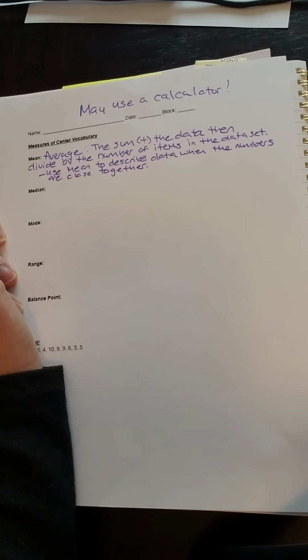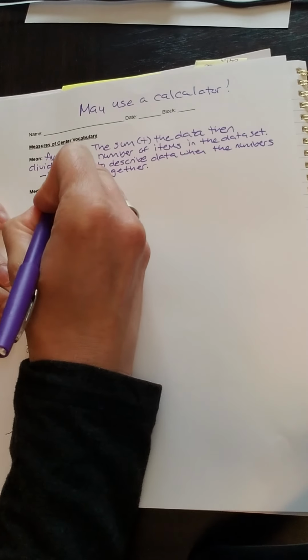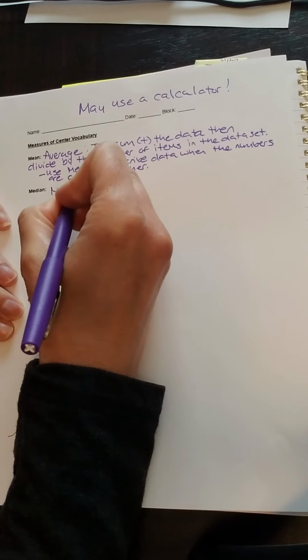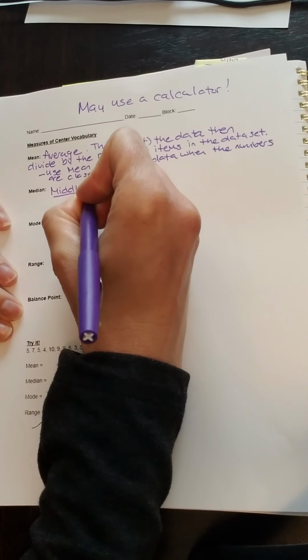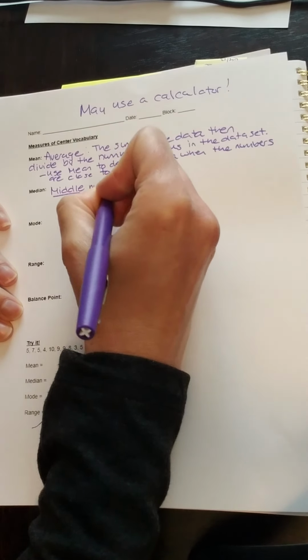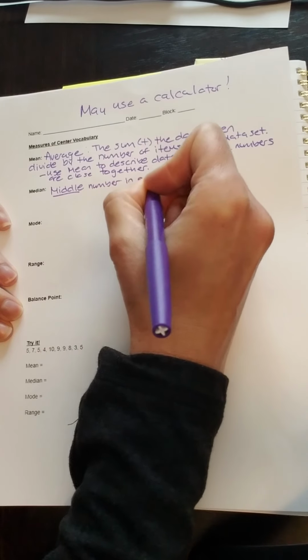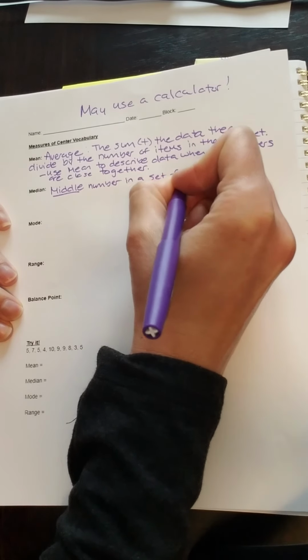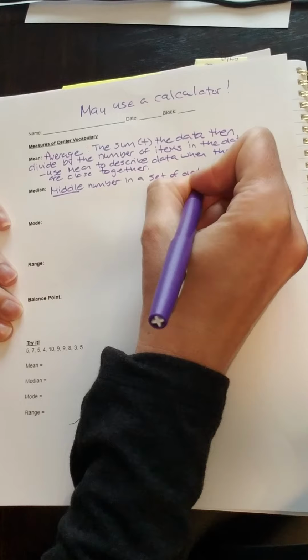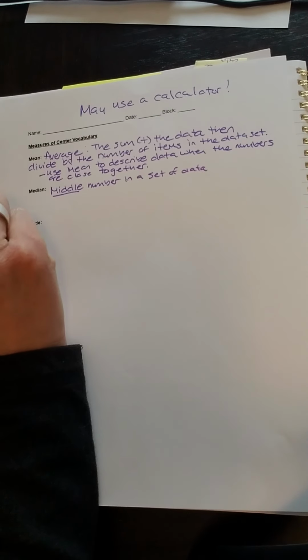Median is the middle number in a set of data. It is the middle number in the set of data when the data is arranged in numerical order.